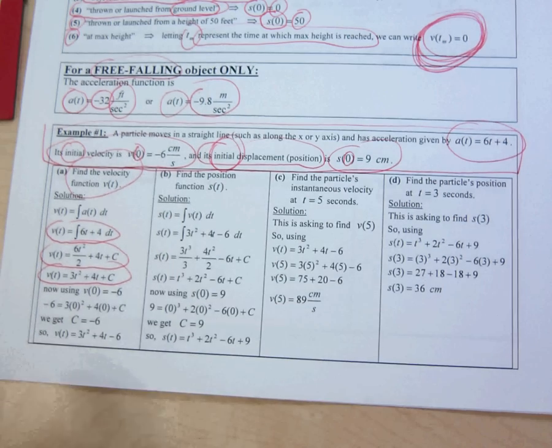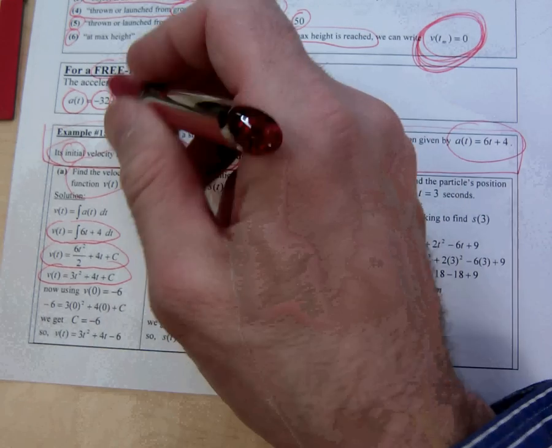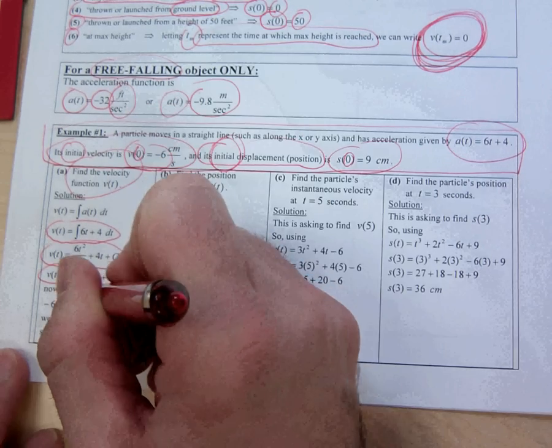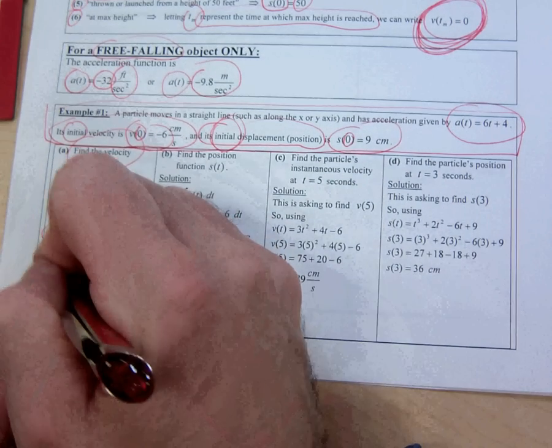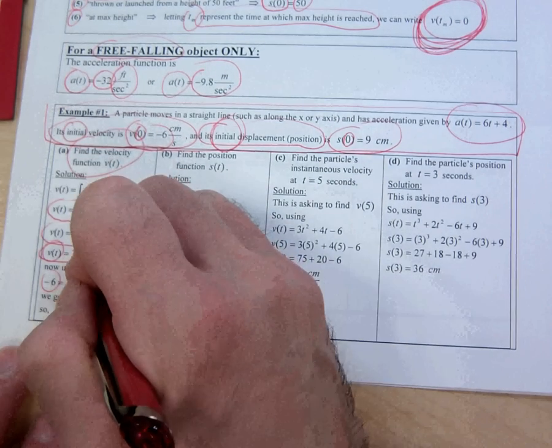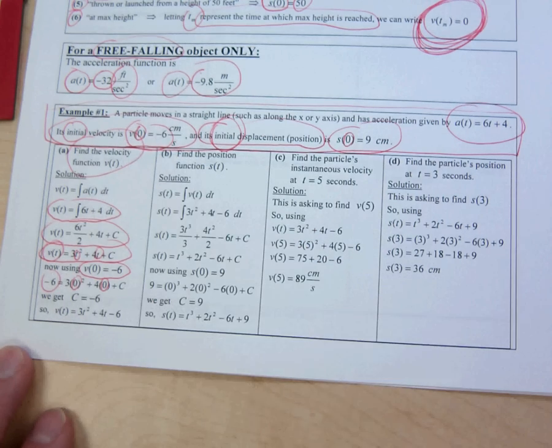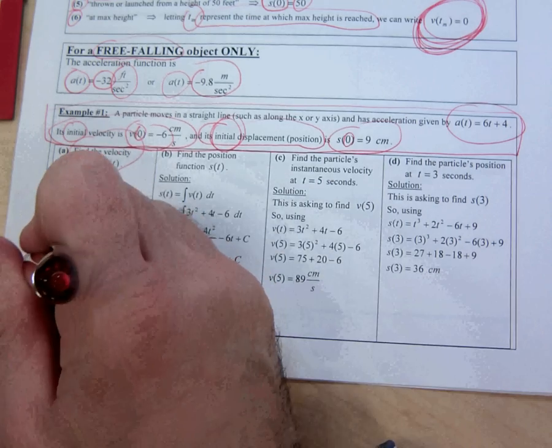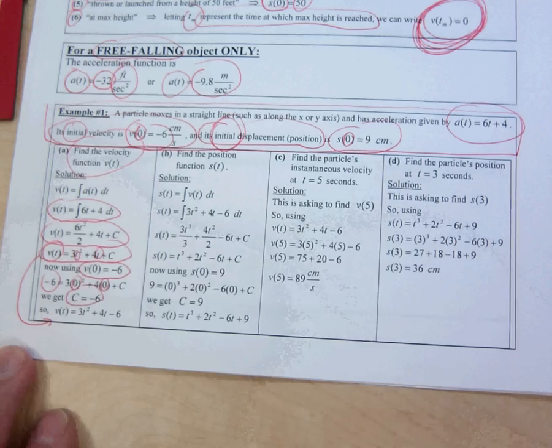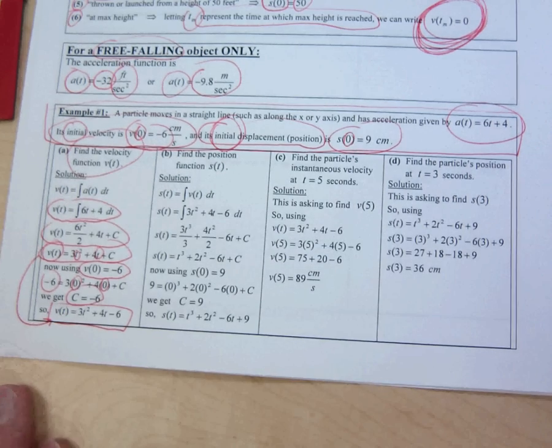Now, do I have anything that lets me find c here? Yeah. Don't I know that v of 0 is negative 6? So using that, can I figure out what c is now? Okay, so that's what I'm going to do. I'm going to replace that with negative 6. At the same time, I'm going to put in 0 for t. And then when I solve for c, I get that. So I'm going to update this. So if I update that, I get that for the velocity. Okay, so that's the velocity function.